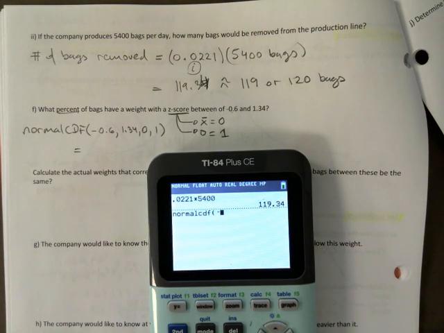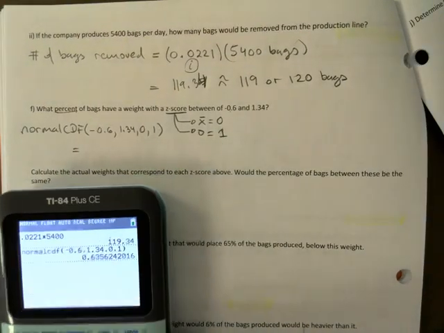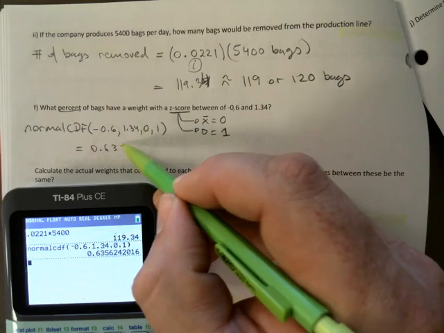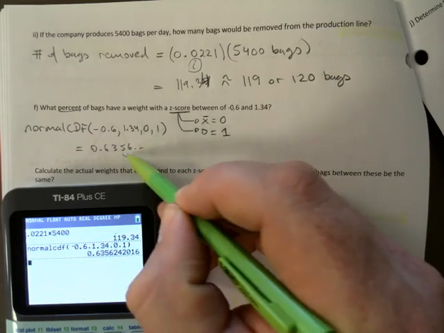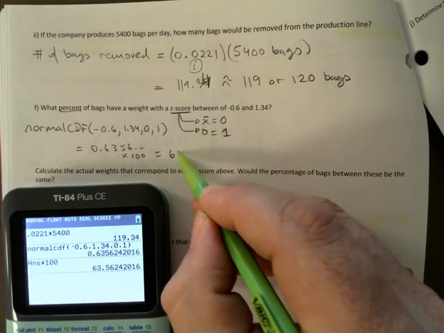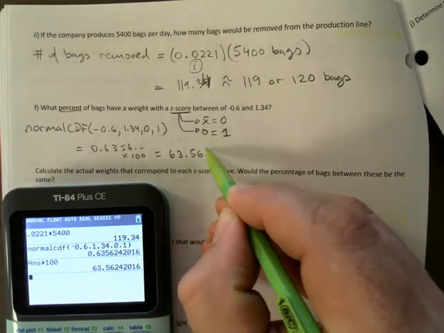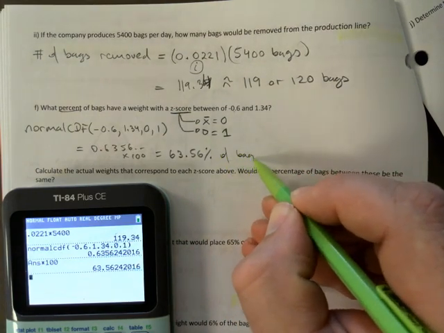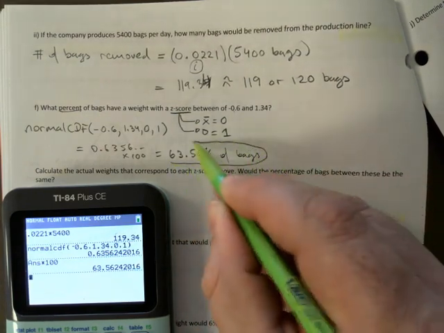So negative 0.6, 1.34, 0, 1. Bingo. That's your percentage. Well, not yet. This is as a decimal, right? Multiply that by 100. That's 63.56% of bags. That would represent that many bags, percentage-wise.